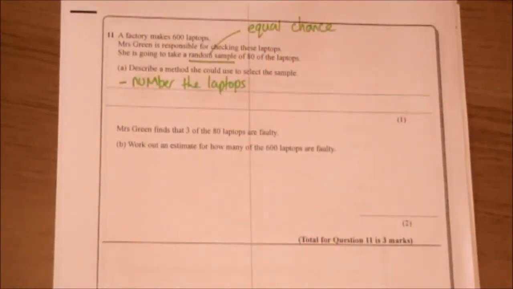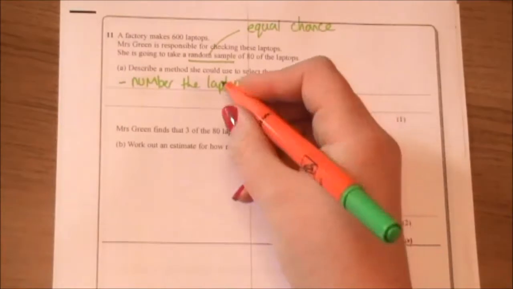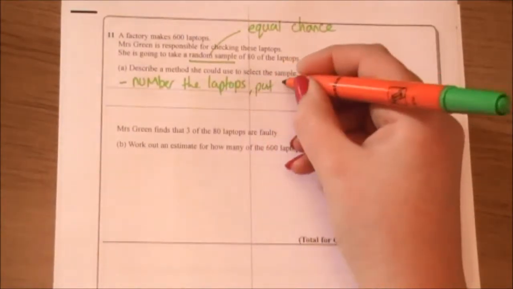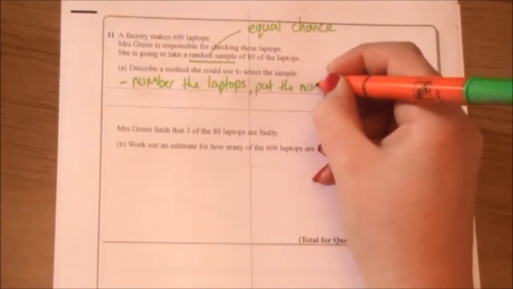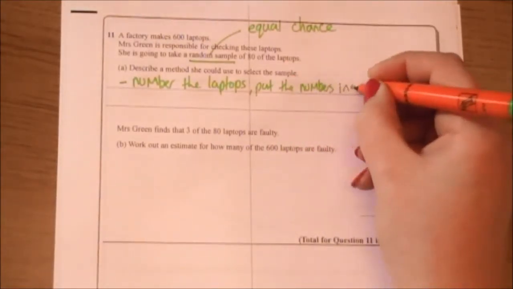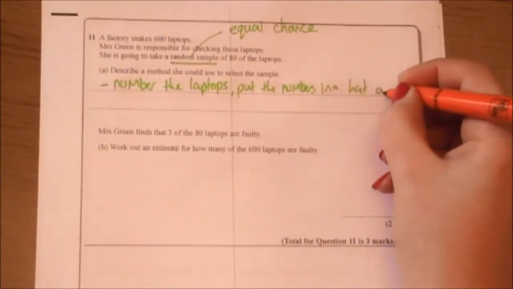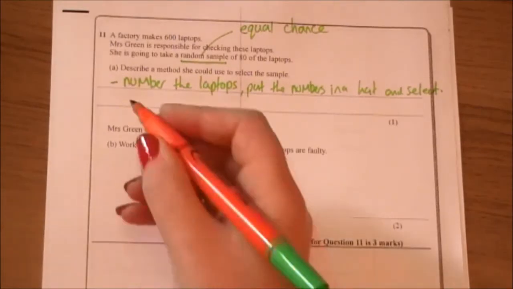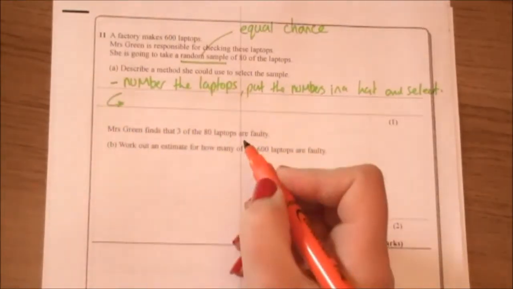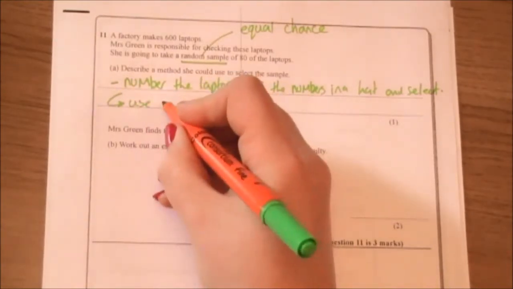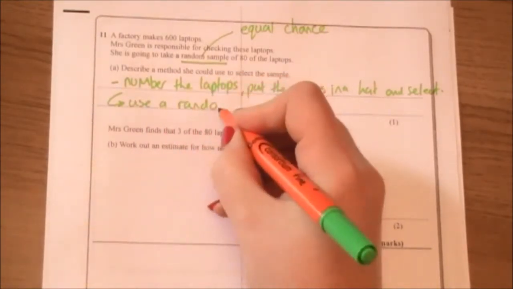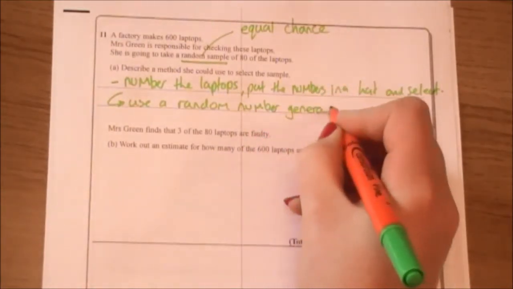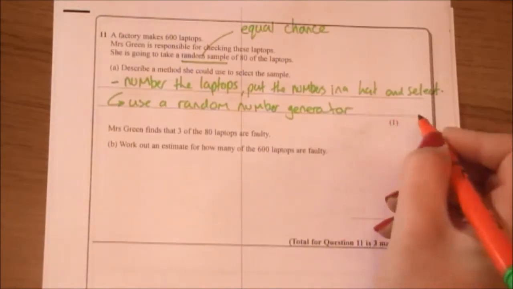And once you've numbered the laptops, you've got 2 options from there. You can either number the laptops, put the numbers in a hat, and select from the hat. So pull the numbers out of a hat. Or you can number the laptops and use a random number generator on the computer or on the calculator.